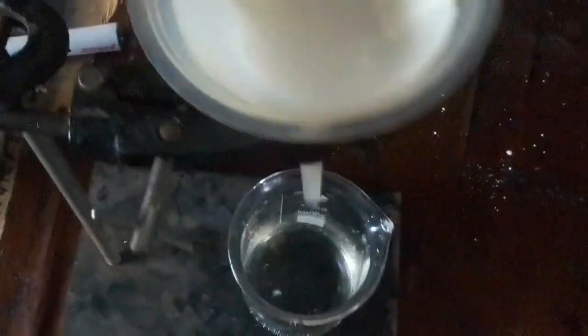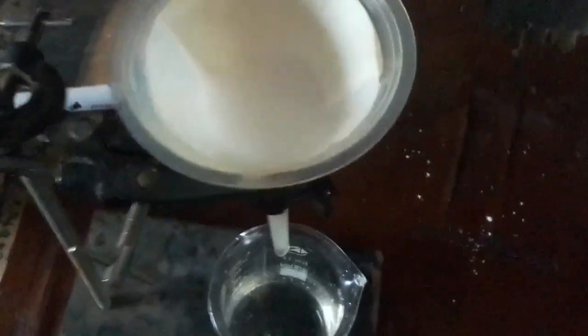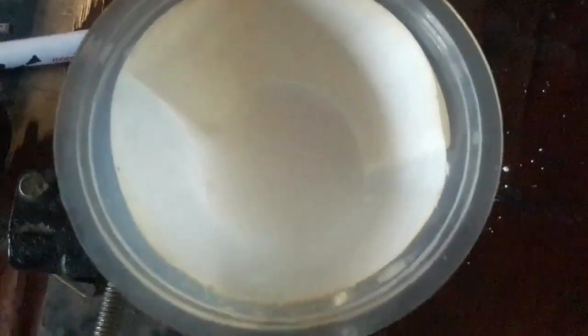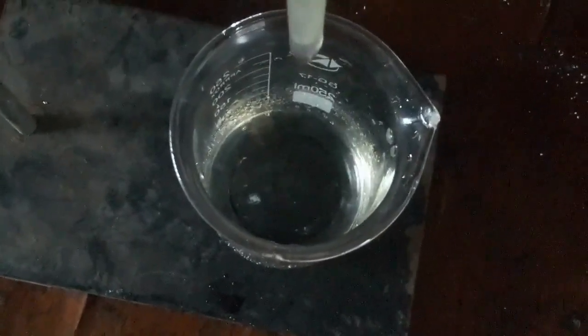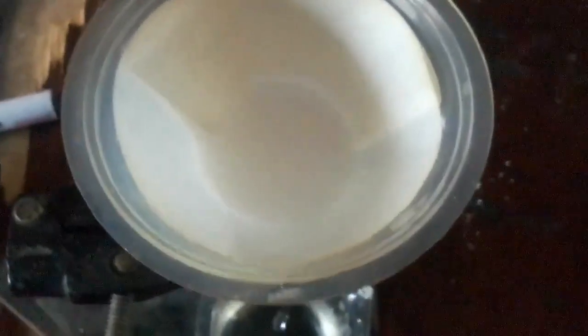So now filtration is taking place. Filtration is the separation of an insoluble solid from a liquid. For you to carry out filtration, the substance will be insoluble in the liquid. So watch as the process continues.